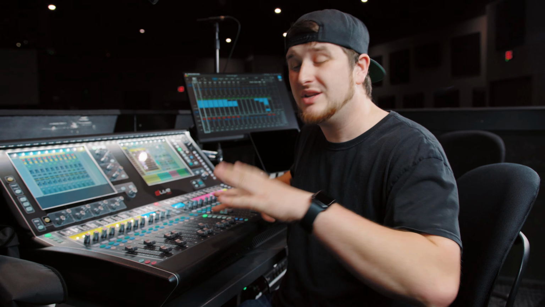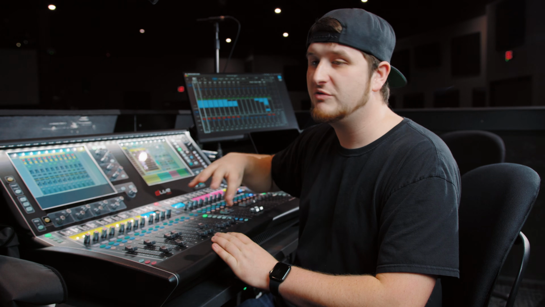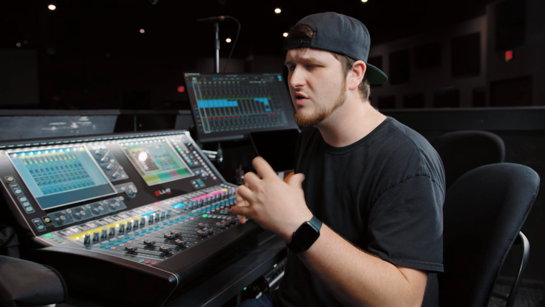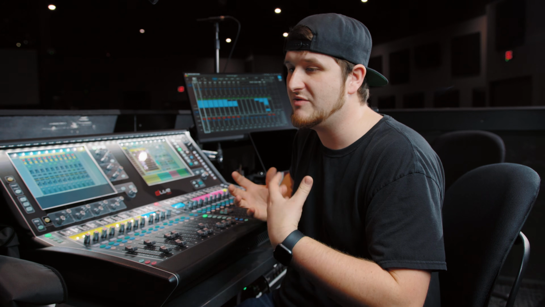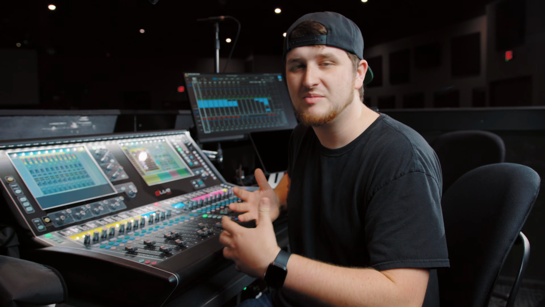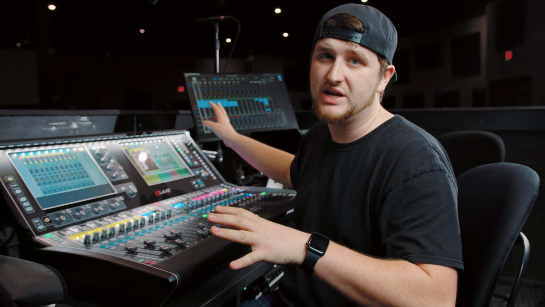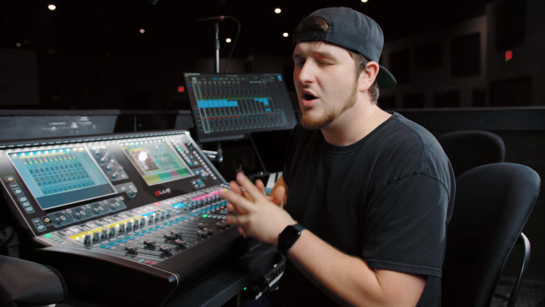So before we dive too deep into the console itself and go over features and layout, I just want to go over some of the system components so you have a better idea of how everything's set up and laid out throughout the space and how it all kind of works together. Hopefully it gives you a better idea for problem solving if anything comes up.